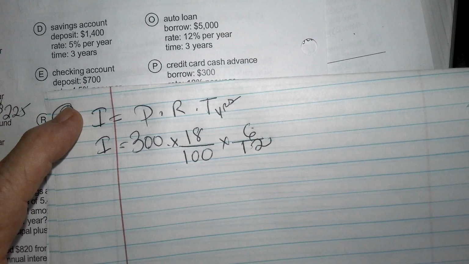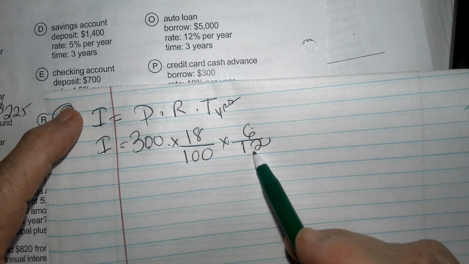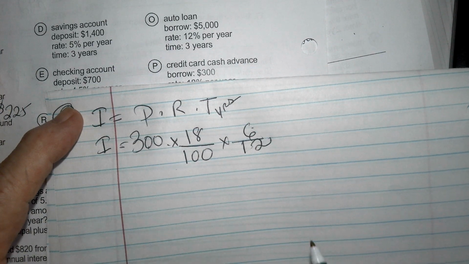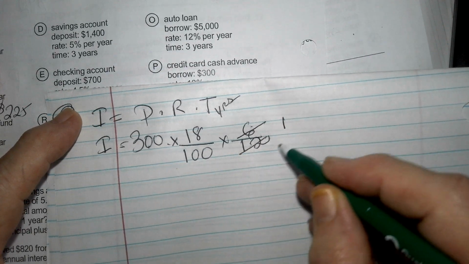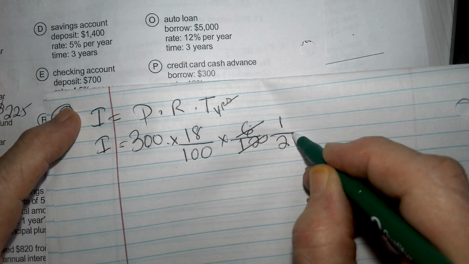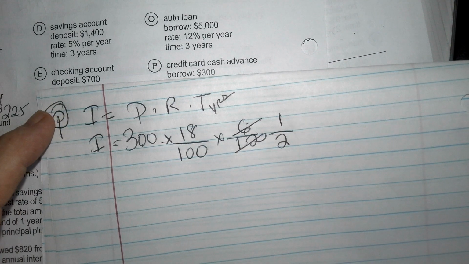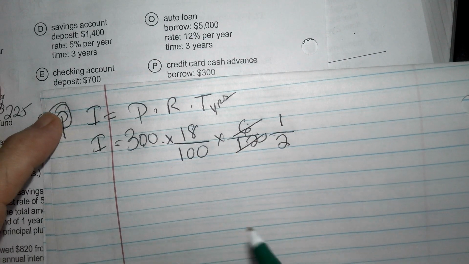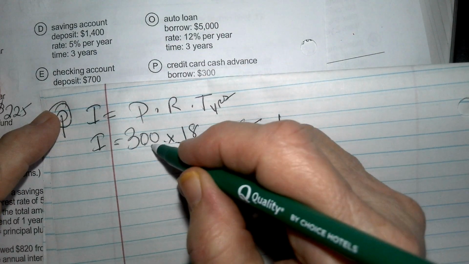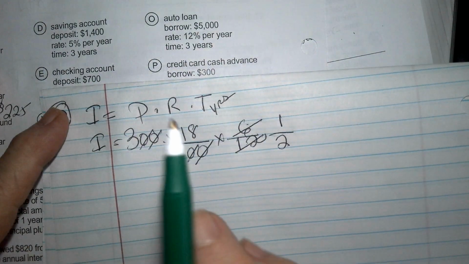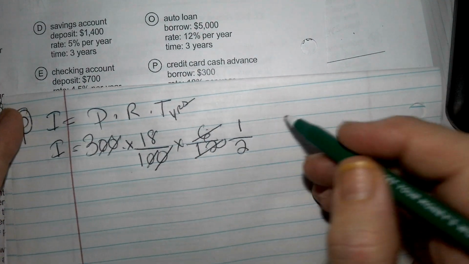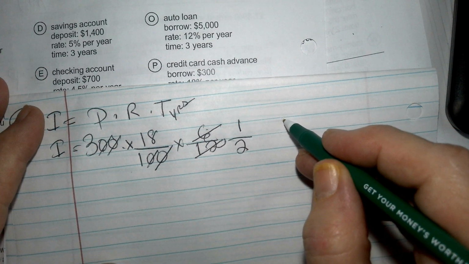Can I reduce that 6 over 12? 6 divided by 6 is 1, this divided by 6 is 2, and we're almost done. Can I cross any zeros off? Yes. So 3, I'm not going to simplify anymore because it's getting to be a mess. 3 times 18 is that 54?